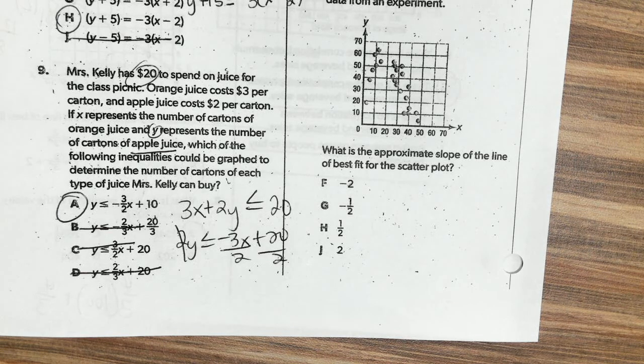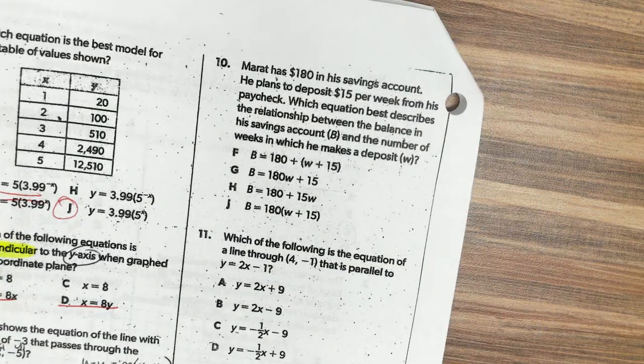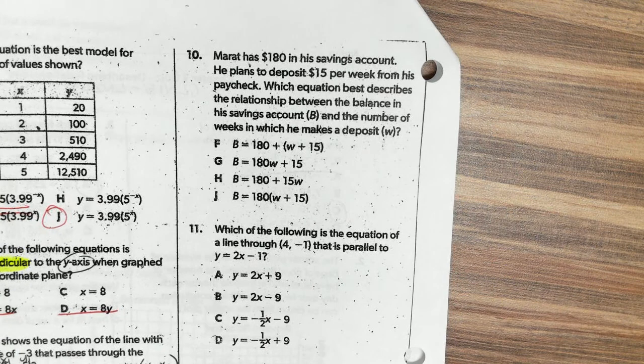All right, number 10. This one was too easy. I got it wrong. It's like I didn't see it. I don't know how.